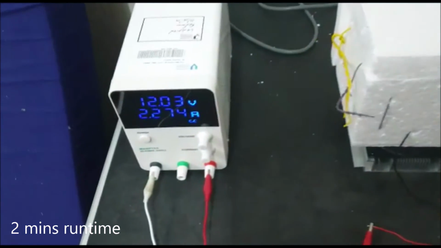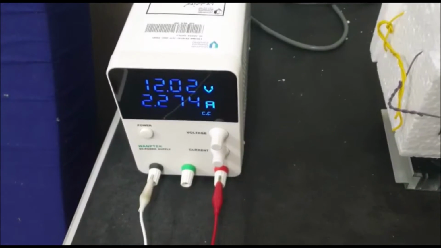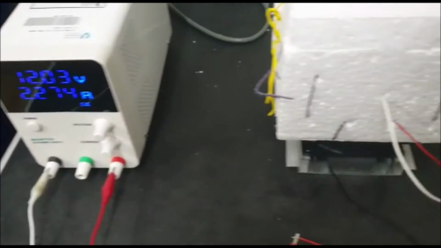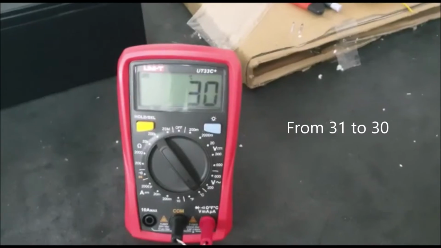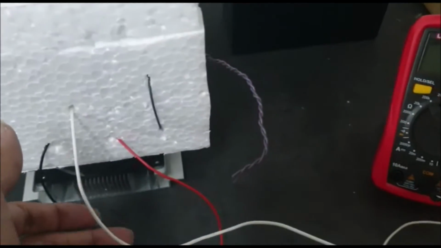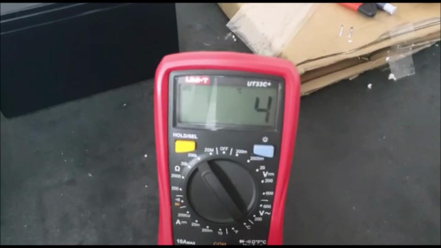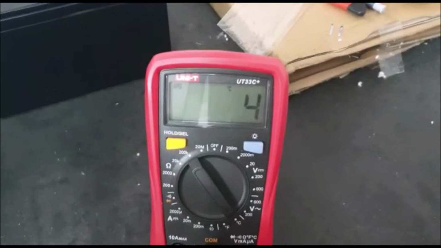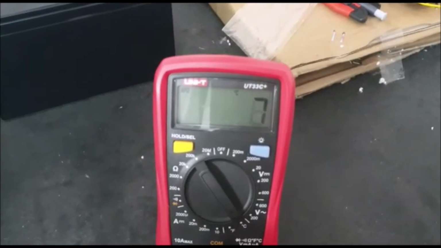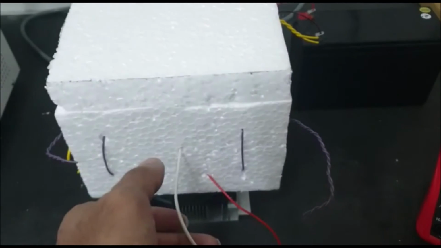Okay, we are at the 2-minute mark of the system running. You can see we are running at around 12 volts, which is the optimal voltage for the peltier model. And if you look, the ambient temperature has dropped by 1 degree Celsius. If we check the surface of the peltier model, we are able to get a temperature of around 4 to 6 degrees Celsius at the 2-minute mark. So that is the result as of now, and I'll meet you at the 5-minute mark.